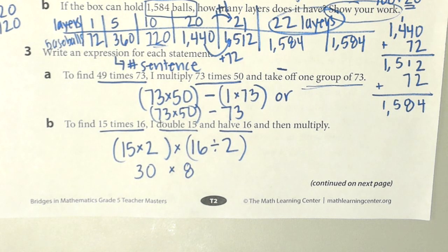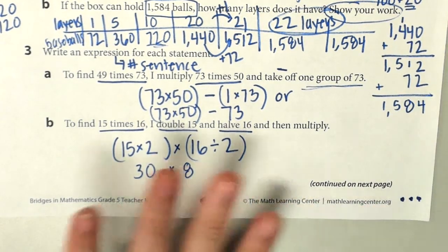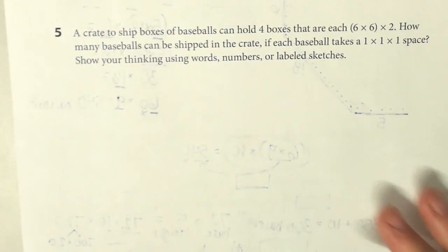All right, for your next code, I want you to put 3 dots in the bottom right corner and flip it on over.